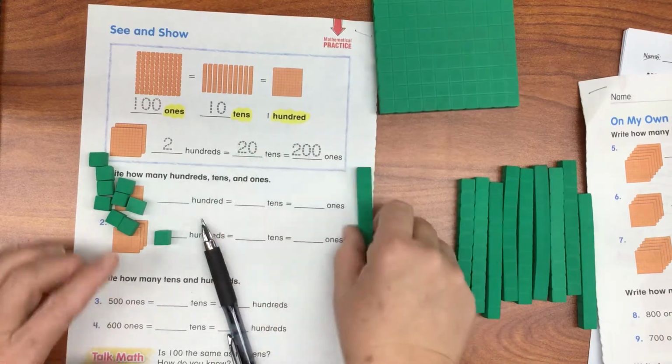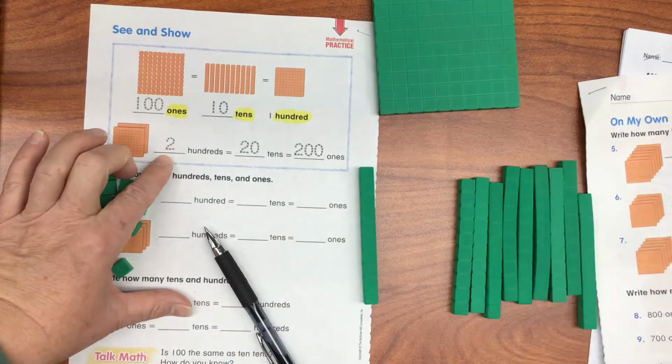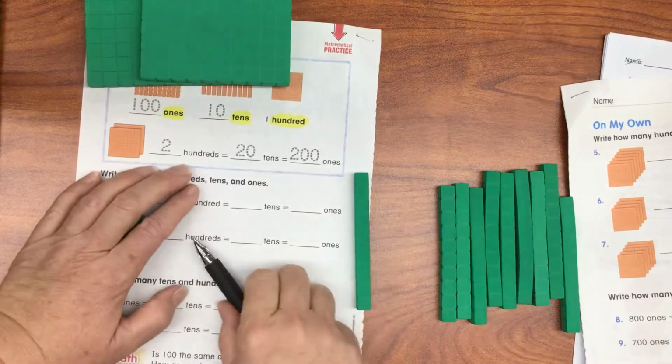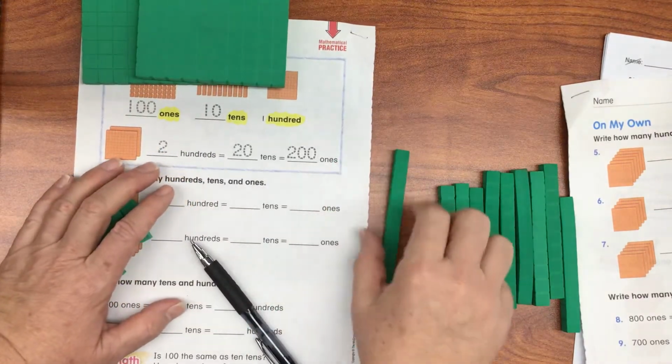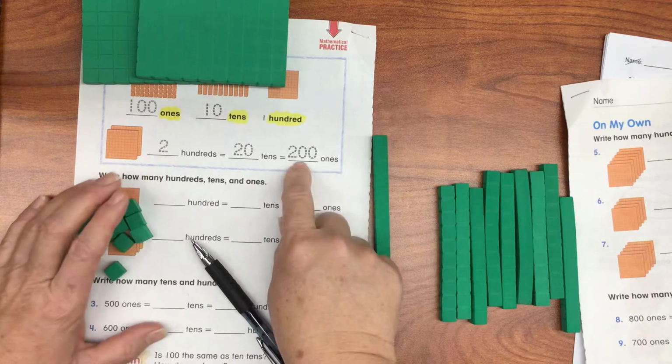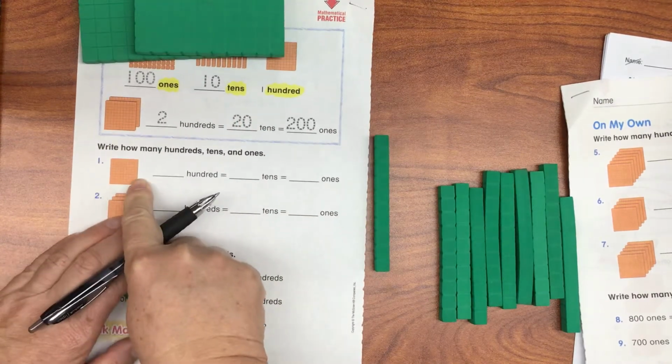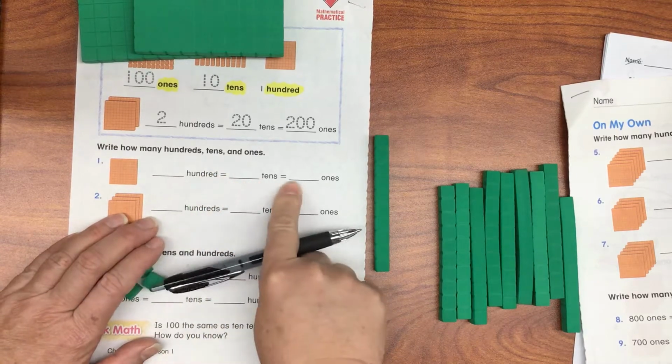So 200s, two of these hundreds, would equal 20 tens, 200 ones. Now let's write how many hundreds, tens, and ones each one of these are.